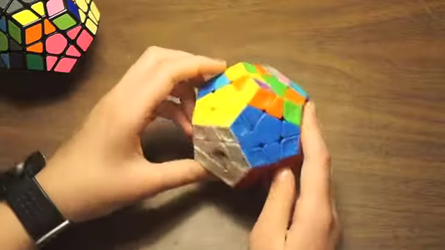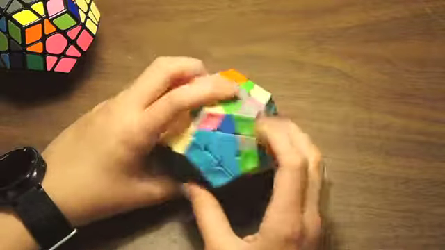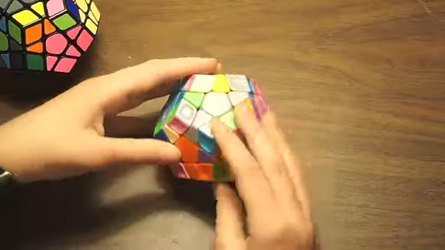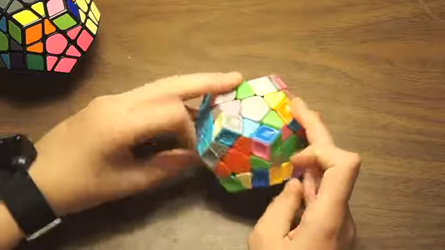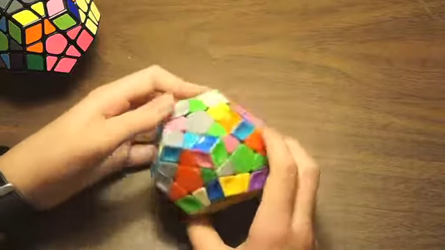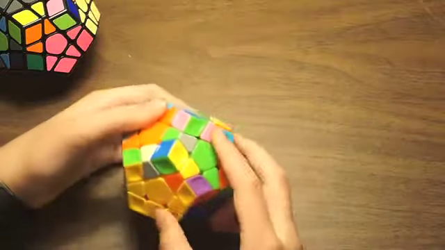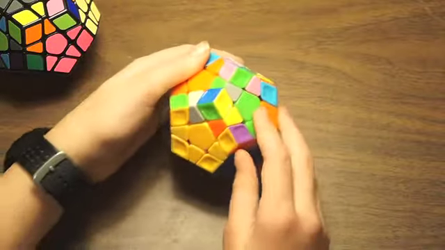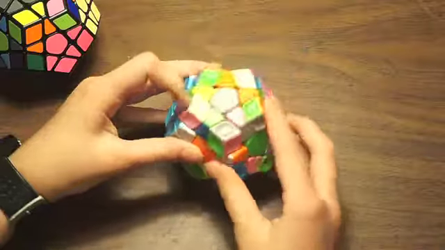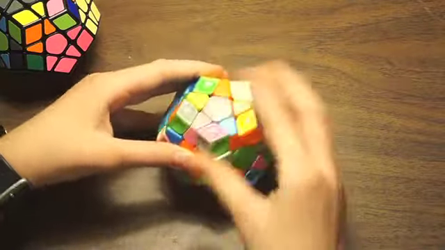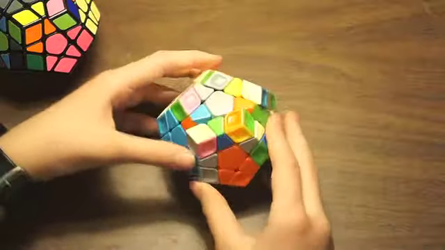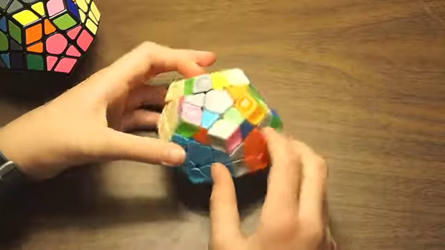There's red done, so now I have red and green. Next I'll do purple. And I'll do this one, purple, yellow, and orange. Next I'll do purple, light blue, and orange.